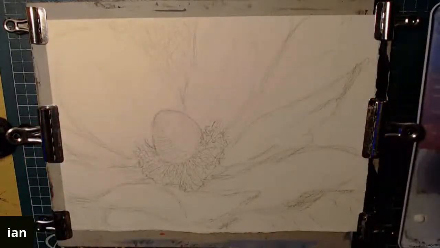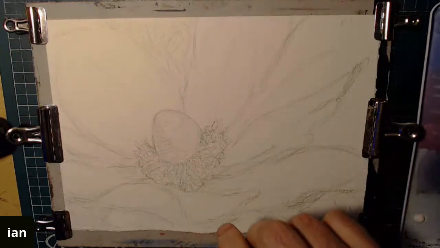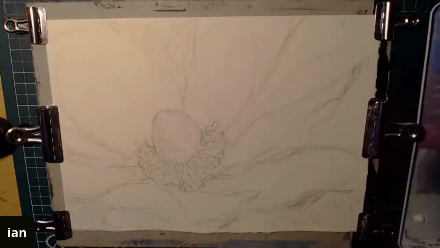project it onto the paper. But this was such a simple drawing that I thought, blow it, I'm just going to draw it directly. With flowers, there is no getting it wrong because, you know, they're an organic thing. They can go in all sorts of different directions. This is it.